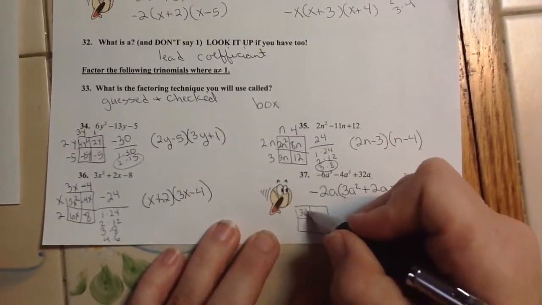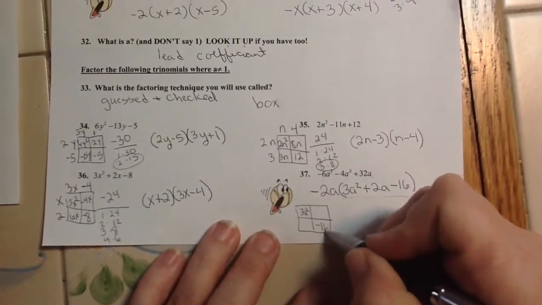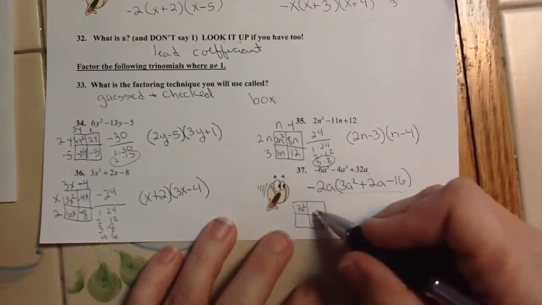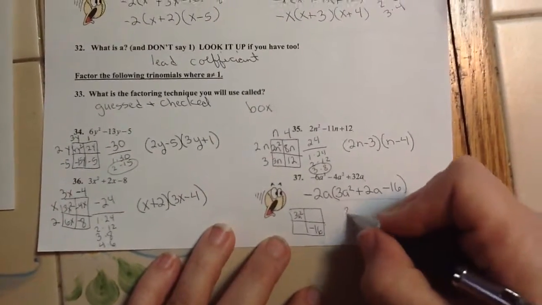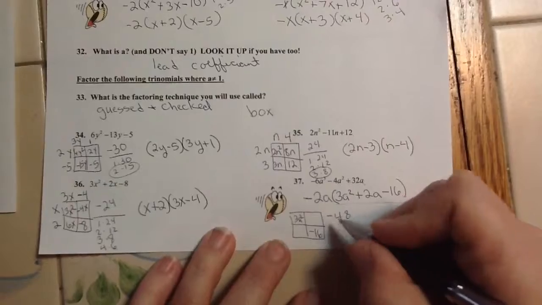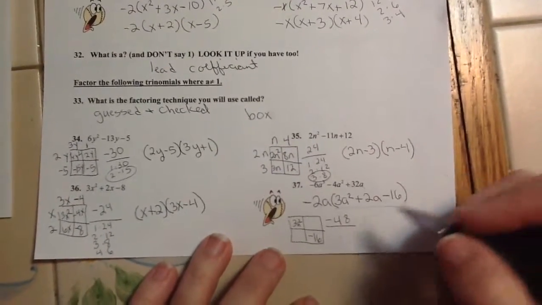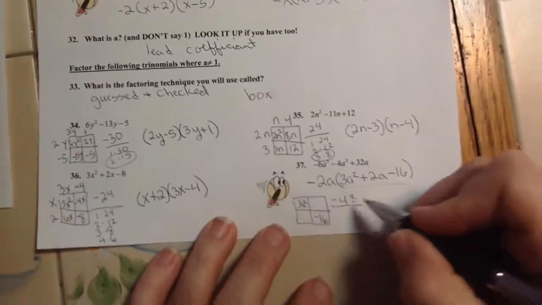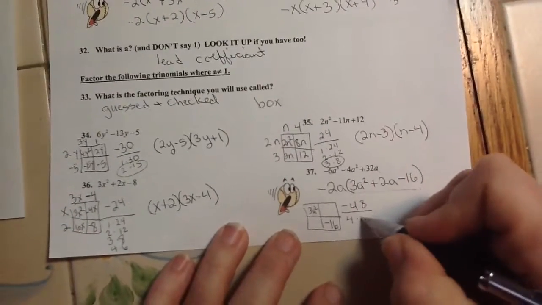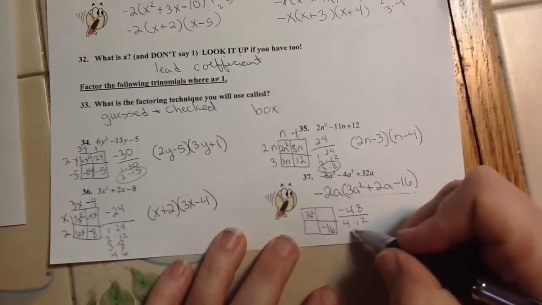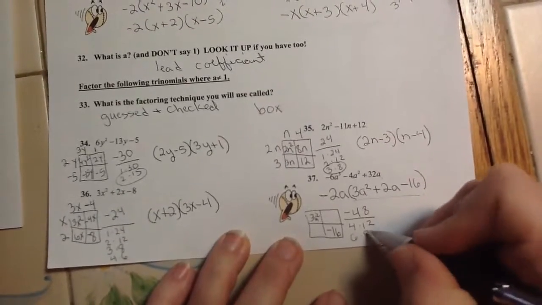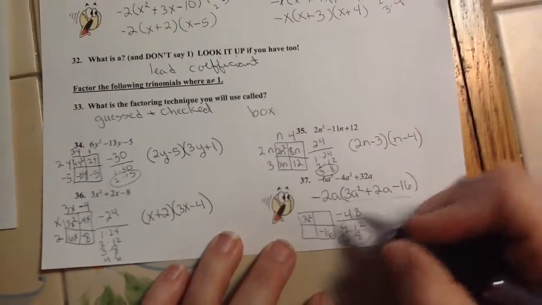3a squared, negative 16. Multiply them together. 3 times 16 is 48, negative. So I'm going to have a positive and a negative. And I'm going for 2. Well, 4 and 12. 5, 6, and 8. 6 and 8 will do it. I want my larger number positive.